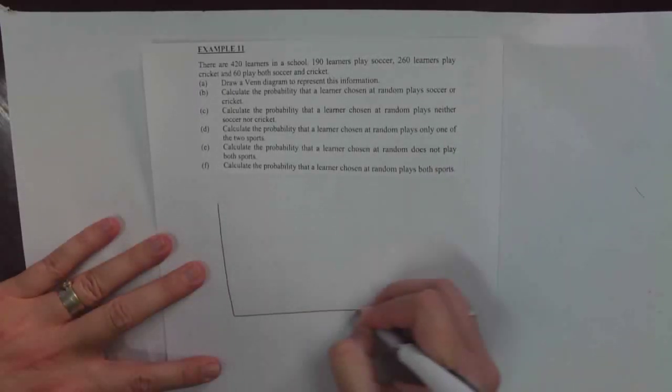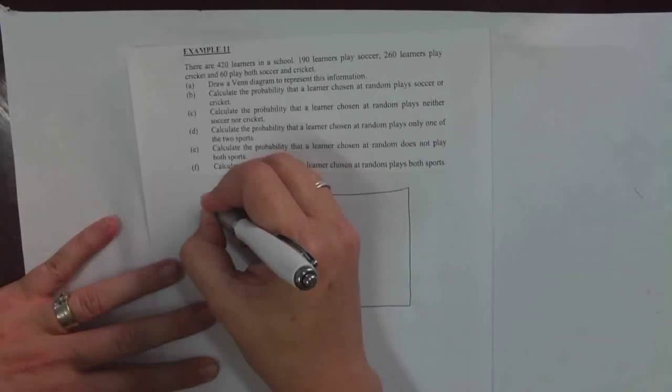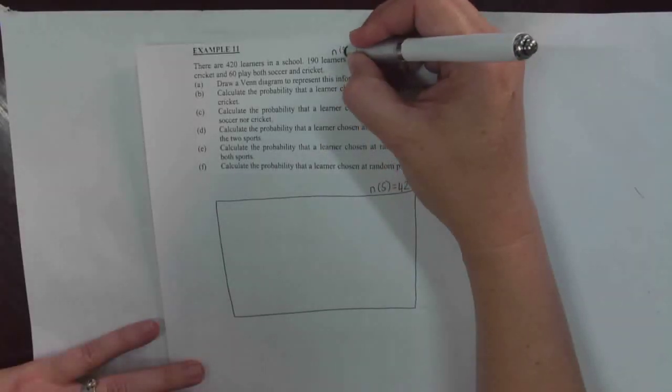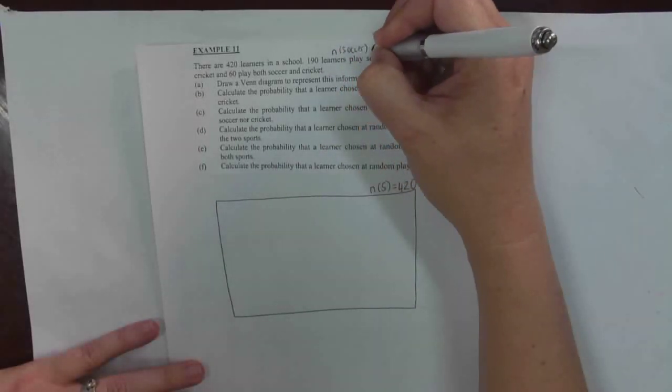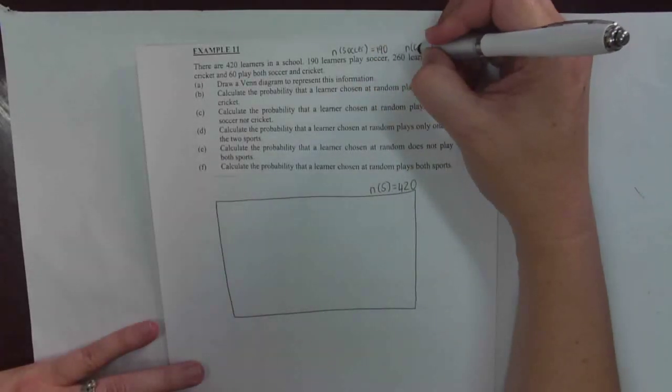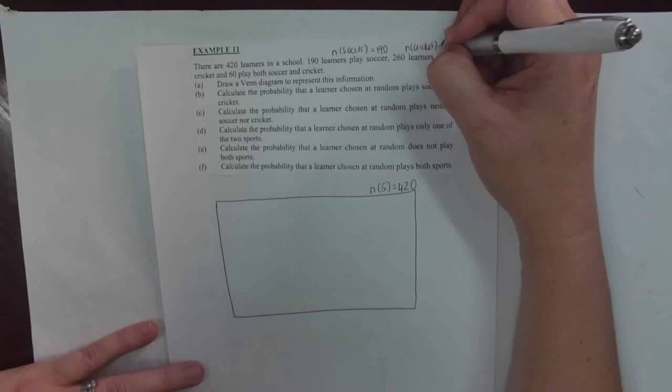Okay, so there are 420 learners in a school. So the number of my sample space is 420. The number of soccer players is 190. The number of cricket players is 260.